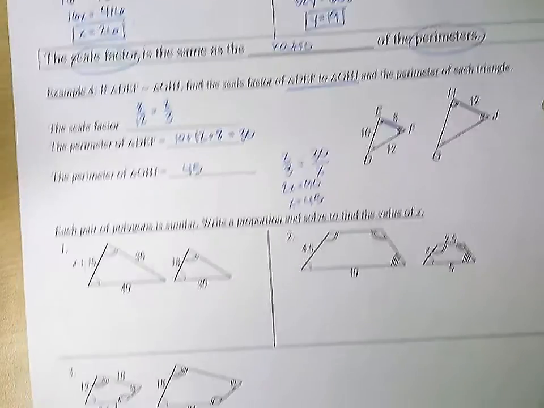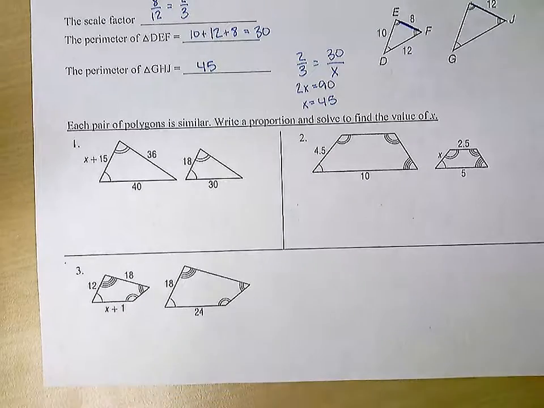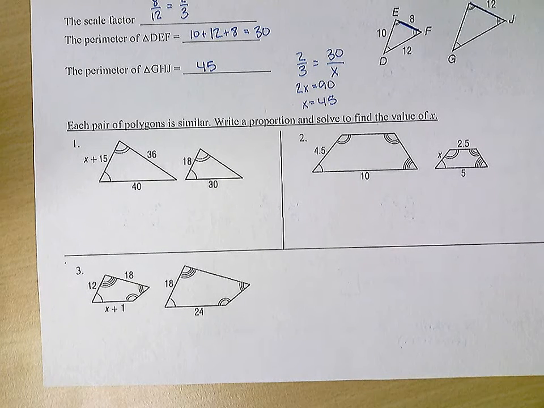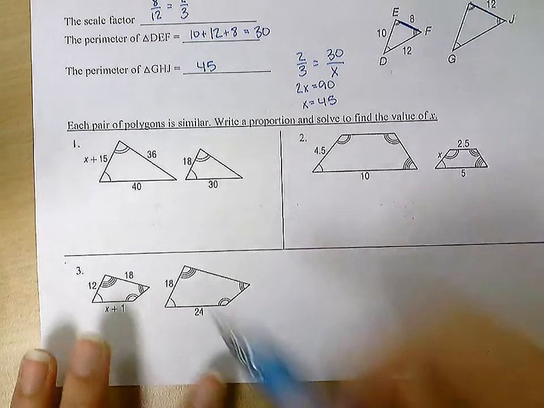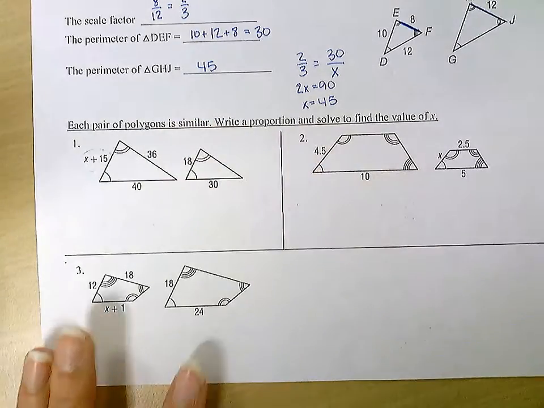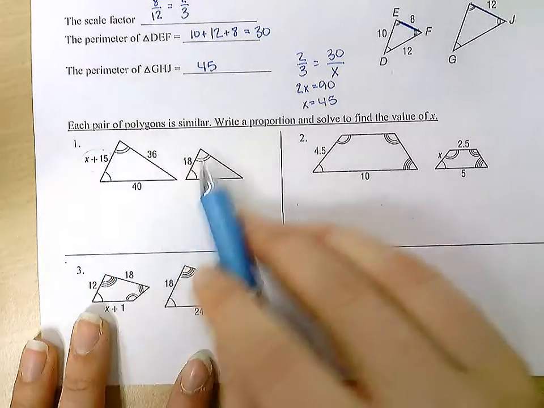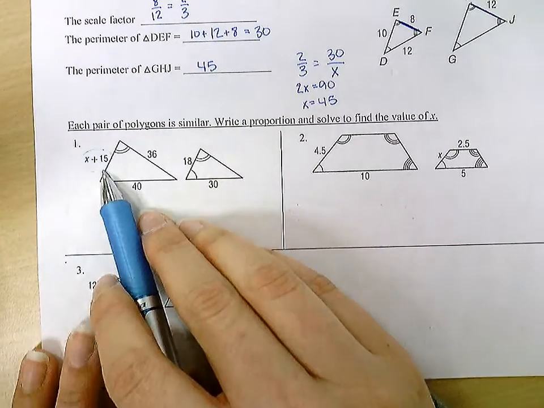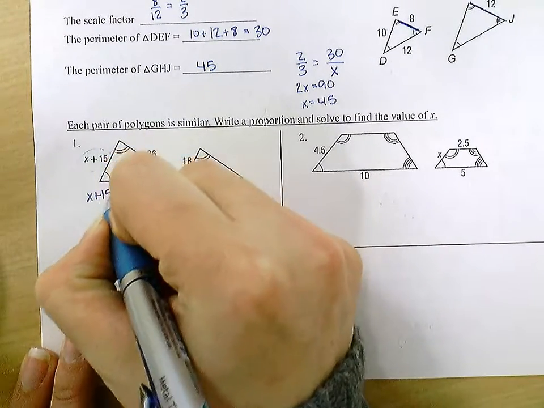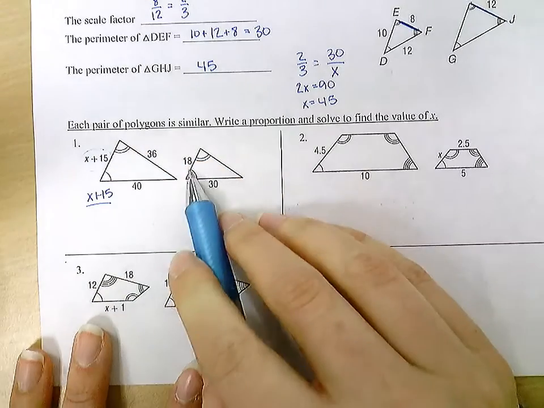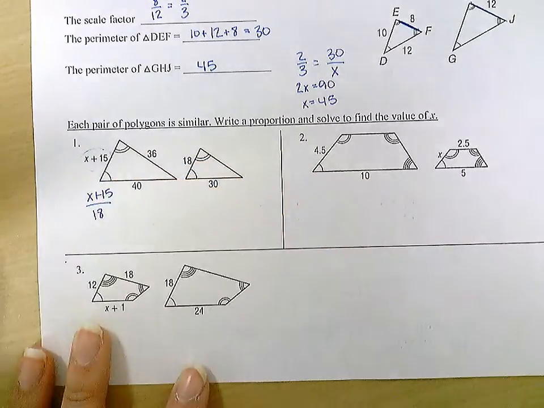All right, then looking down at the bottom, it's just a couple more practice problems where we are solving for x. So each of these polygons are similar polygons. So we can set up a proportion of their corresponding sides. So in number 1, if I'm looking for x, I need to use this side here, right? What's this side's corresponding side in the other triangle? 18. So if I start with this one, I have x plus 15 over its corresponding side, it's 18.